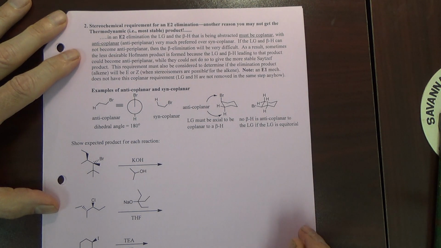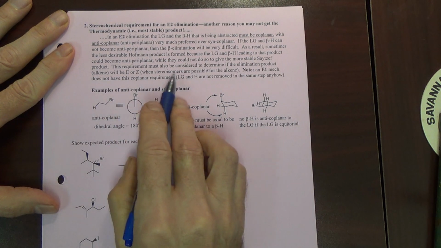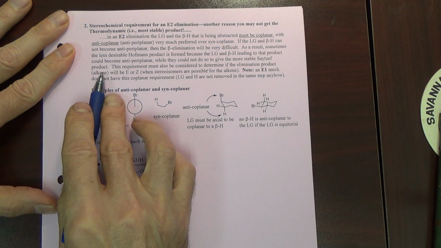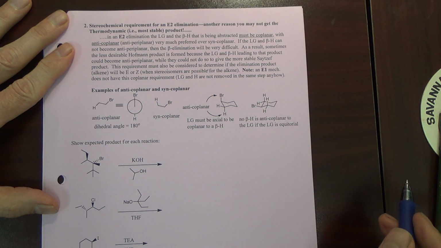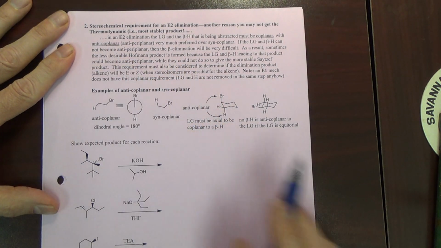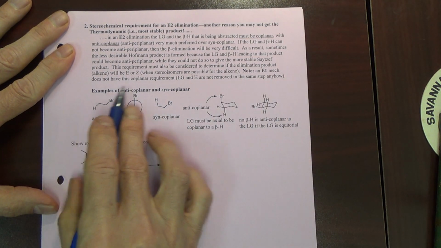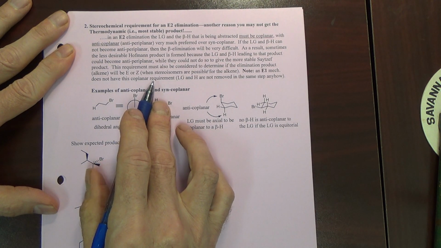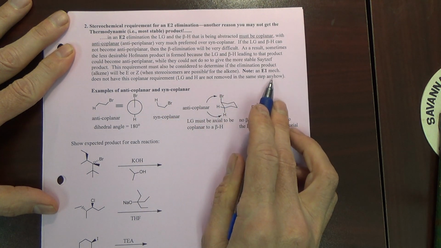We'll show examples. Now this requirement must also be considered to determine if the elimination product, that is the alkene, will be E or Z. Now this requirement only applies to E2. In an E1 mechanism, you do not have this requirement. Of course, in an E1, the leaving group and the beta hydrogen are not removed in the same step anyhow, right?